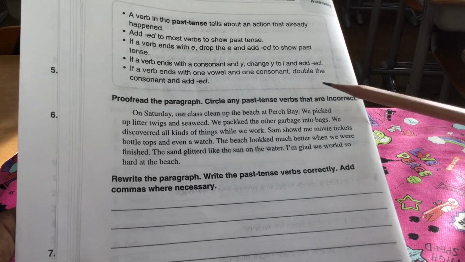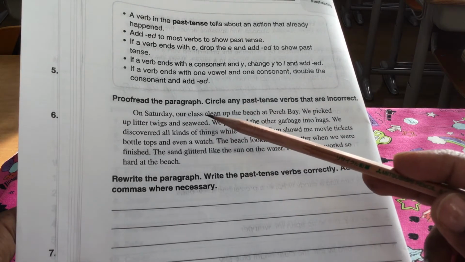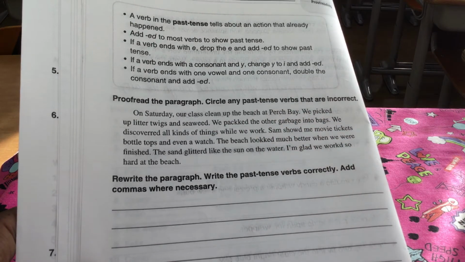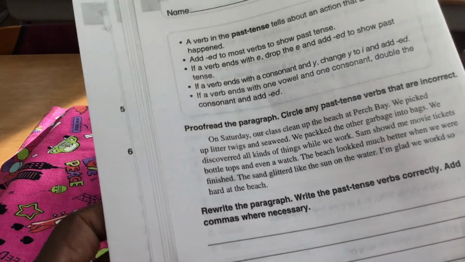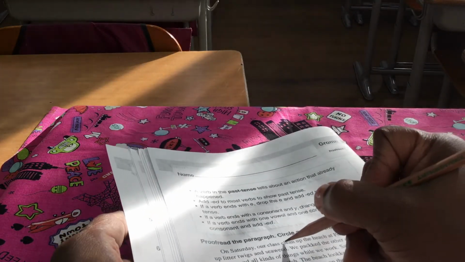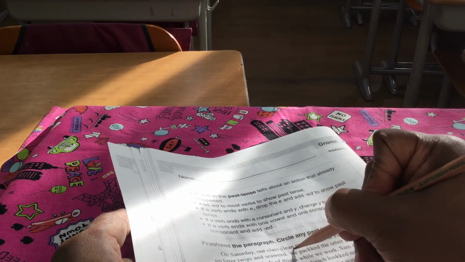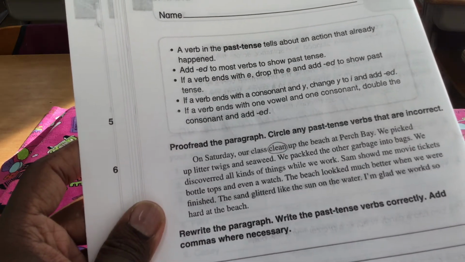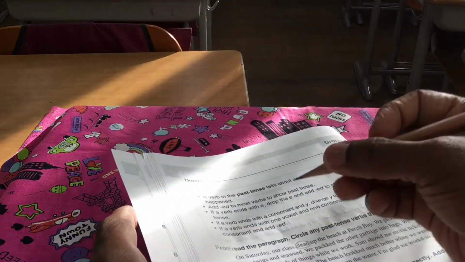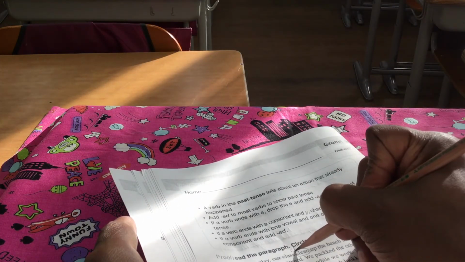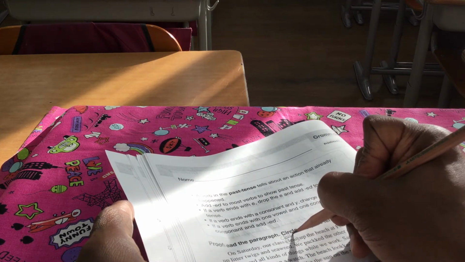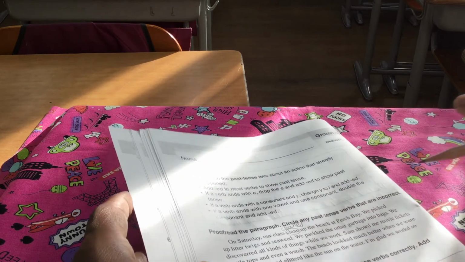Let's look at it again. On Saturday, our class cleaned up the beach at Perch Bay. Where's the mistake? If you said the mistake is clean, you are correct. So remember, I always like to circle my mistake, and what will help me is if I write the correction above it, and that way I can just look at it as I start to rewrite the paragraph. Cleaned.